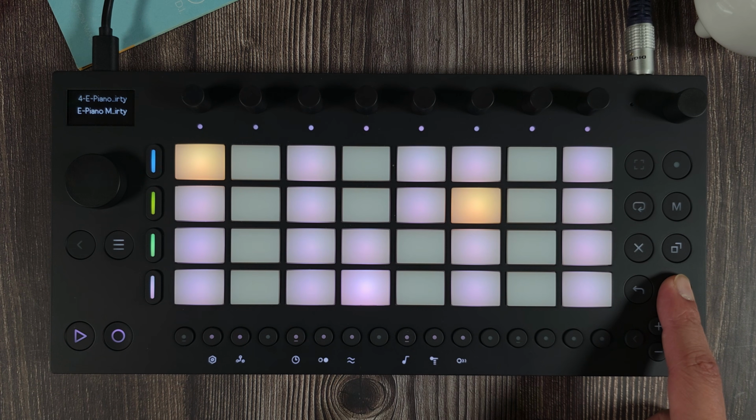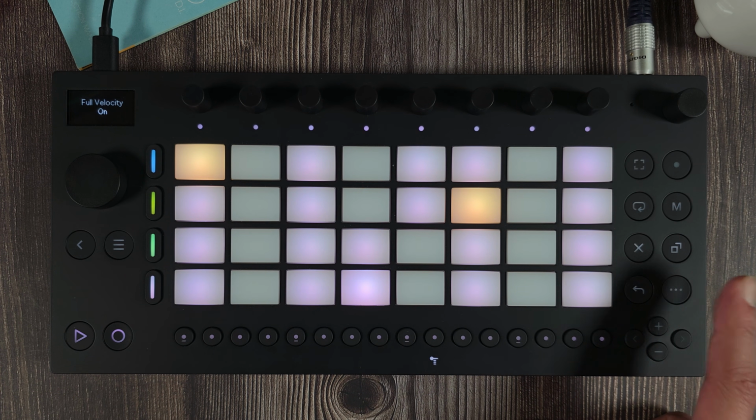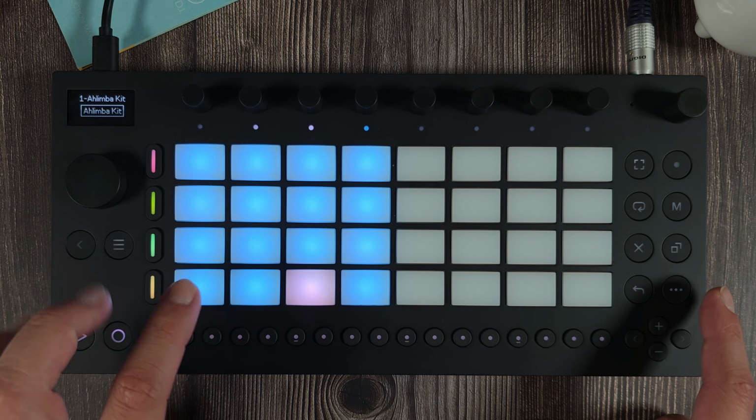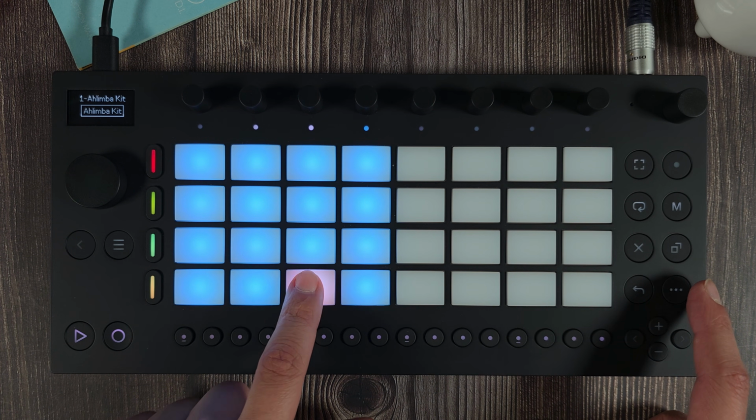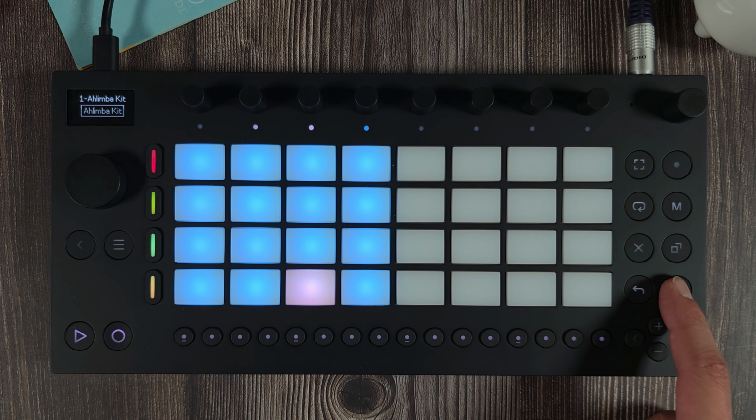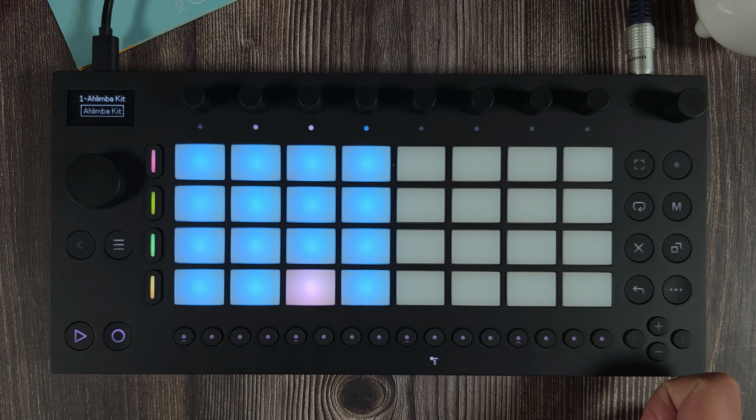If I hold Shift, you can toggle the full velocity on or off. If you don't know what this means, the pads are super velocity sensitive. So if you want to enable full velocity, you go here and now you will always be playing 127.